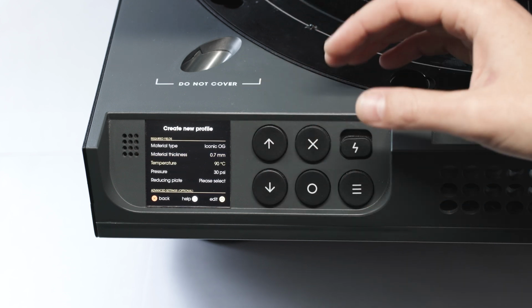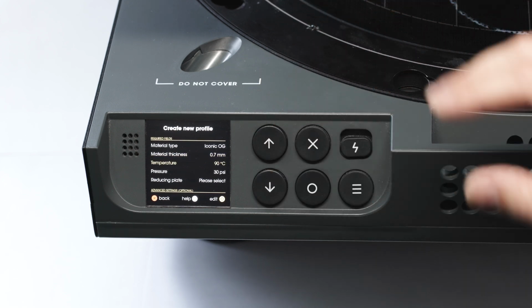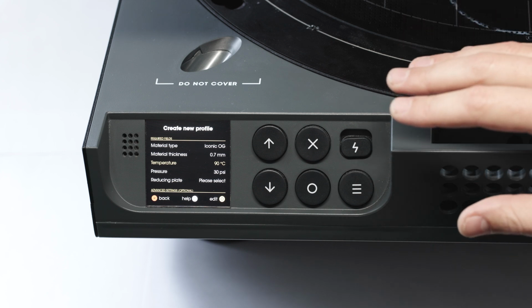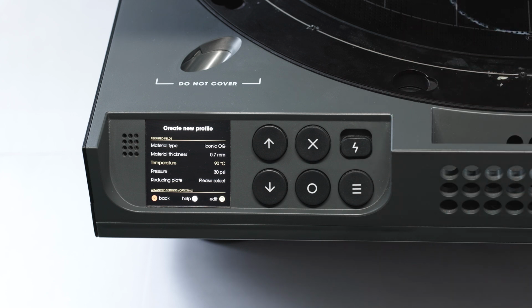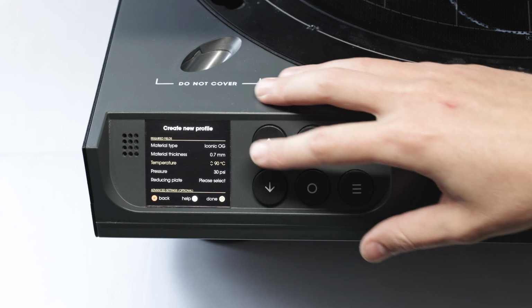And the really important thing to remember with this whole process is that you only have to do it once per profile, and then the machine saves it, and you can play it back as many times as you want. So anyone else in the lab can come to the machine and use this profile themselves.